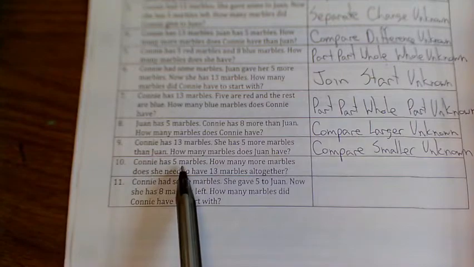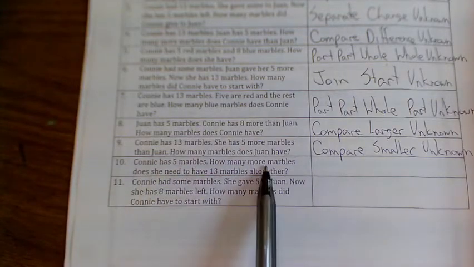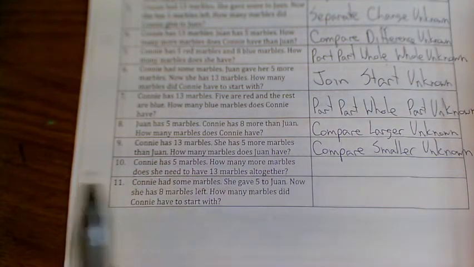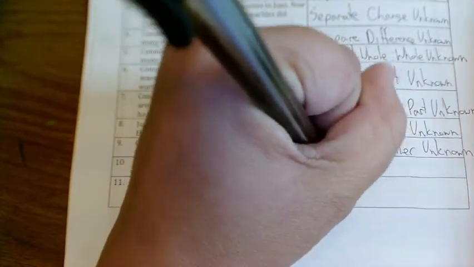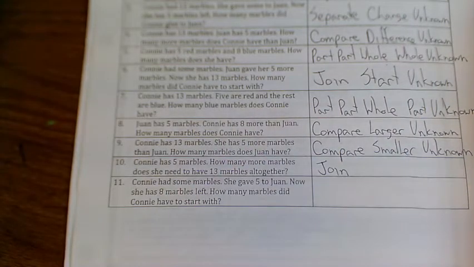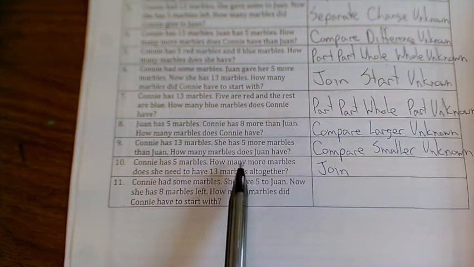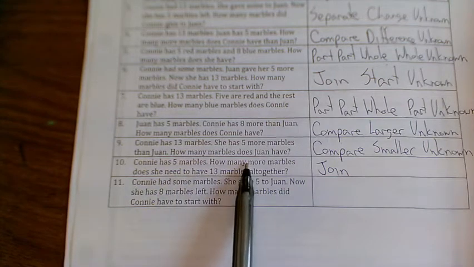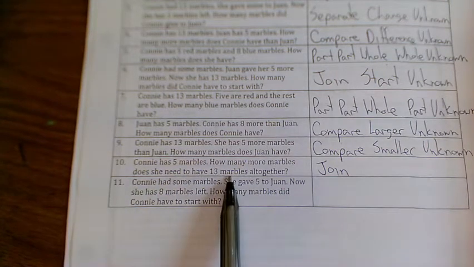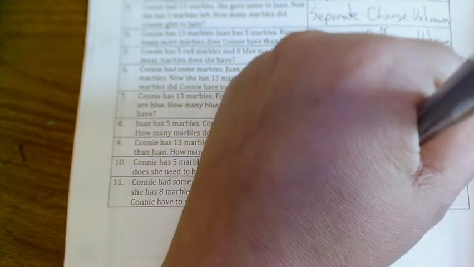So if Connie has 5, she needs to gain some more marbles. So this is actually going to be a join problem because she needs to get more from somewhere. So the thing we don't know, we know she starts with 5. So how many more does she need to add in order to get 13 total? So this would be the change being unknown.